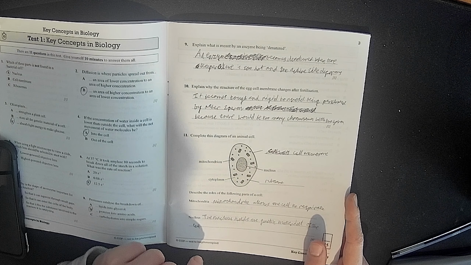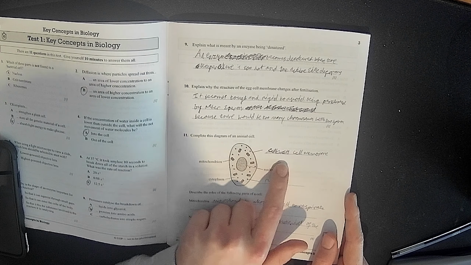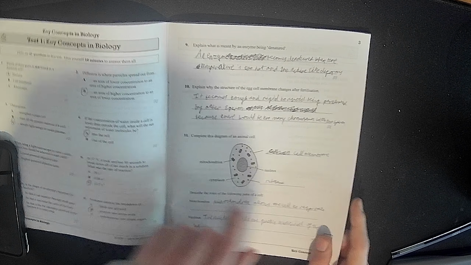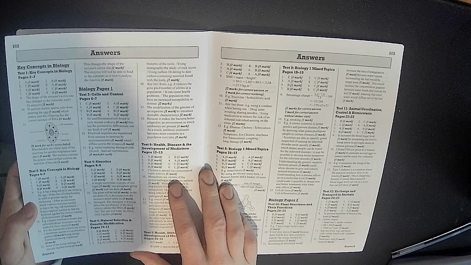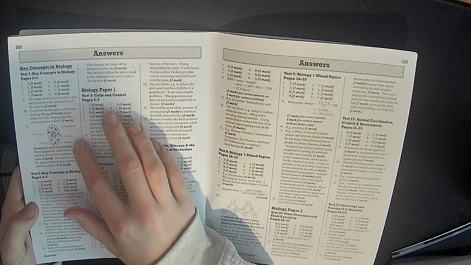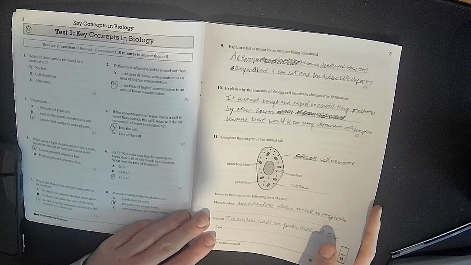Complete the diagram of an animal cell. I was about to write cell wall, and then I actually read the question and saw it said animal cell, so I changed it to cell membrane, and I think that's a ribosome. I wasn't really sure on the dot. It might not be a ribosome. Yeah, it's a cell membrane and ribosome. Nice. Ribosome was kind of a guess.